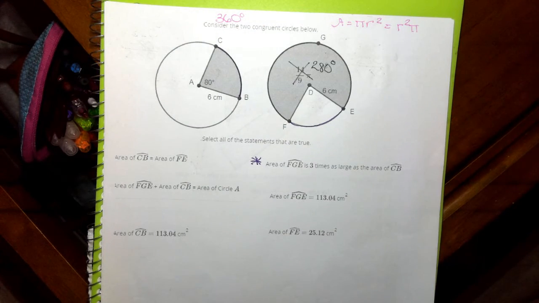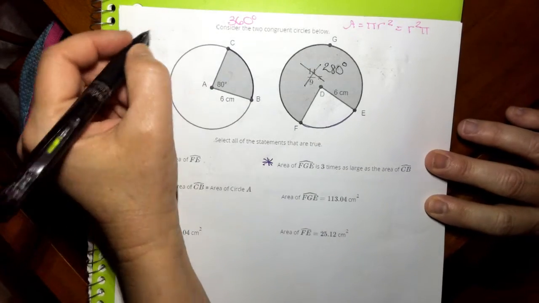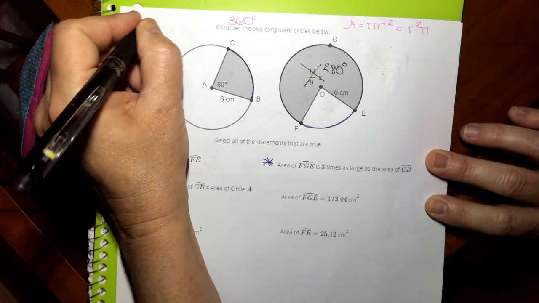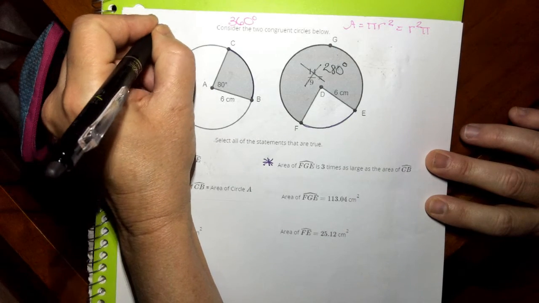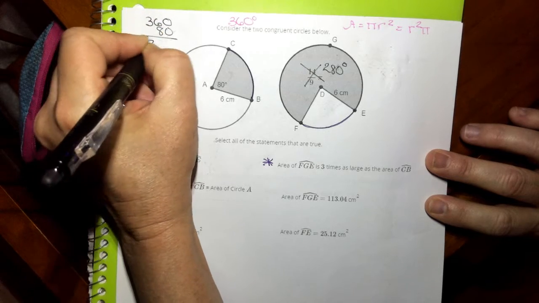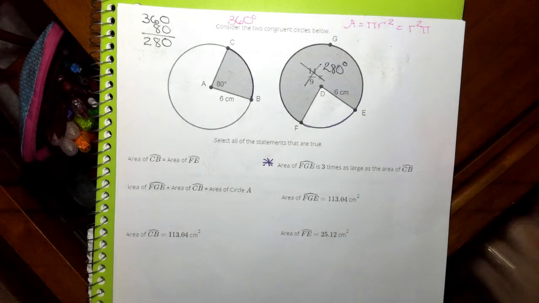And I look here and I have this gray portion, which is 80 degrees. This angle part is 80 degrees. So we're going to subtract 80 from 360, and I end up with 280 degrees.